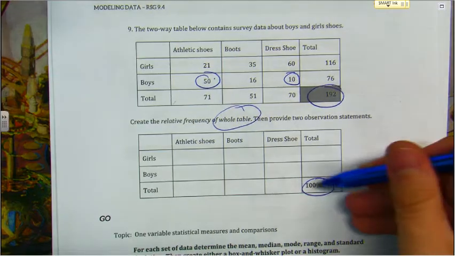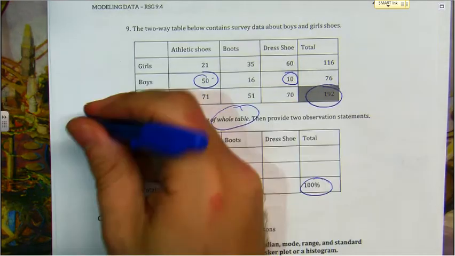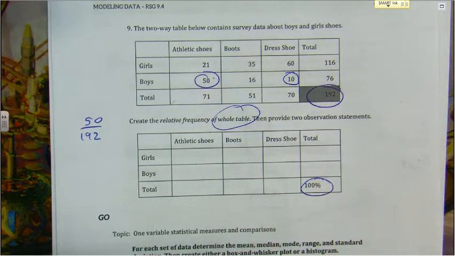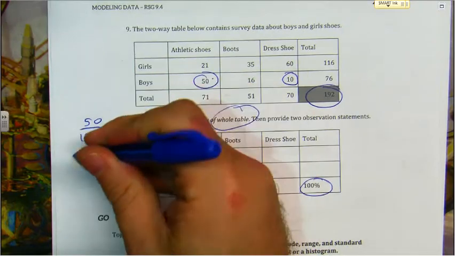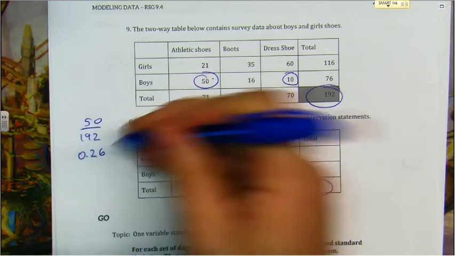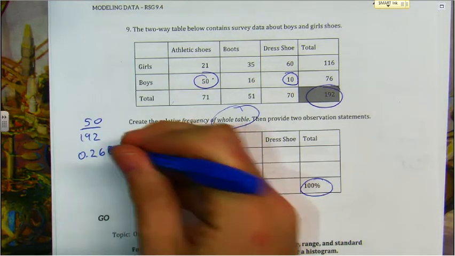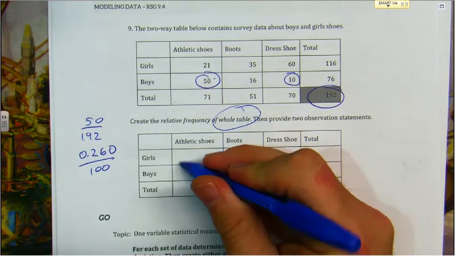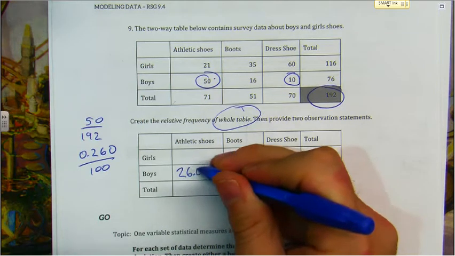So again, part over whole. My part over whole here is 50 over 192. 50 over 192 is 0.260. When I divide this by 100, it is 26%. And so I'm going to write 26.0%.